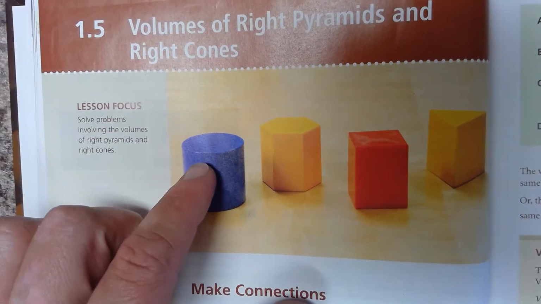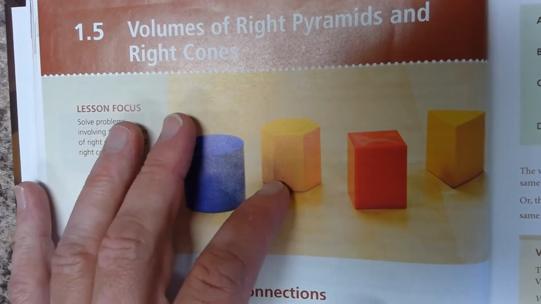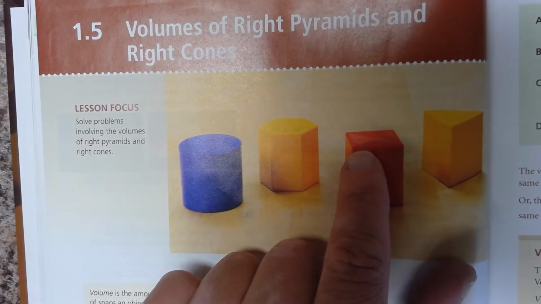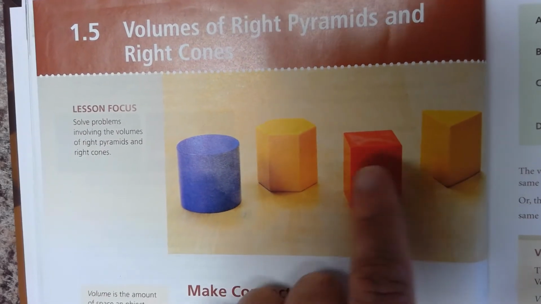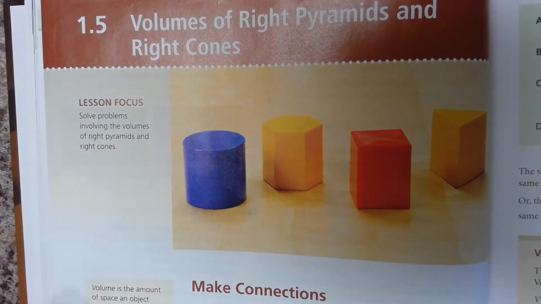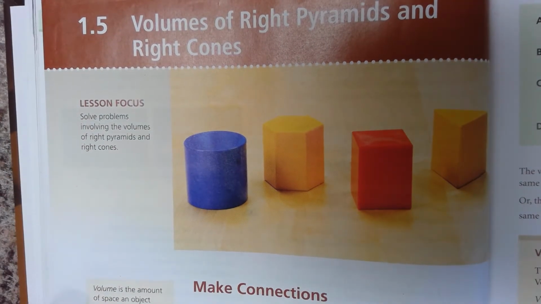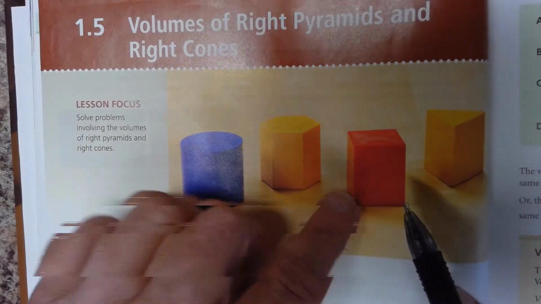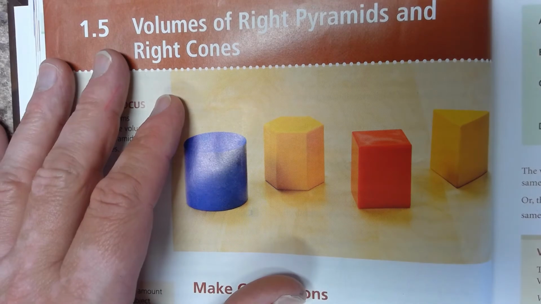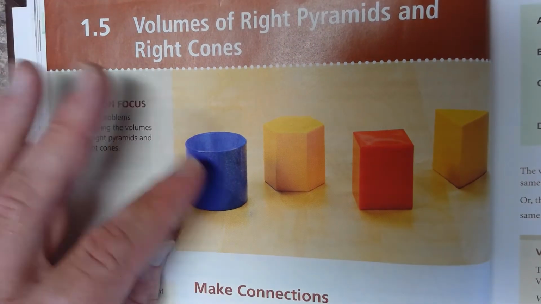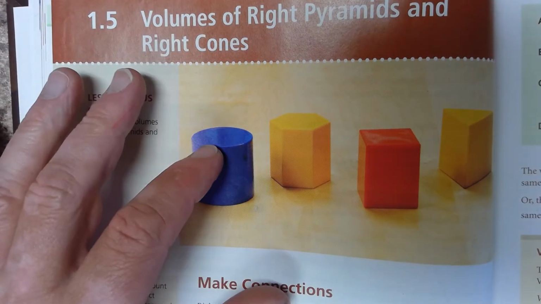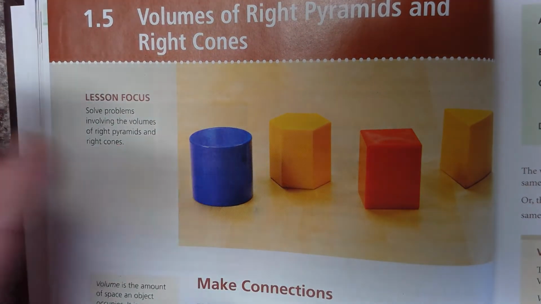All of these shapes here, you've got your cylinder, you've got your hexagonal prism, you've got your rectangular prism. If it was a square, it'd be a cube. You've got your triangular prism. All of those, you take the area of the base times the height. So for this one here, length times width times height. For the rectangular, that's the easiest one to do, of course. For the cylinder, it's a circle, so pi r squared times height.